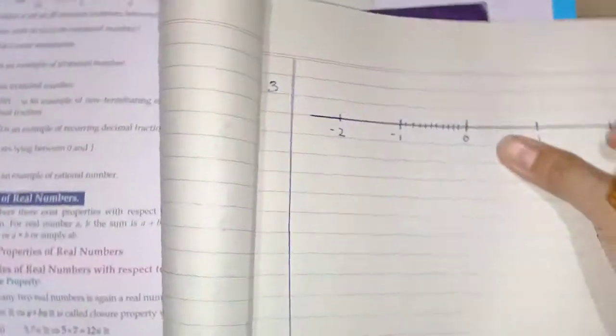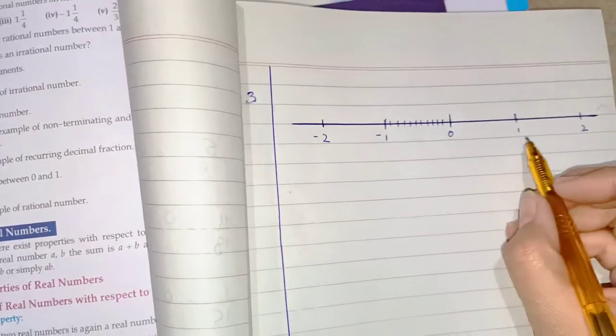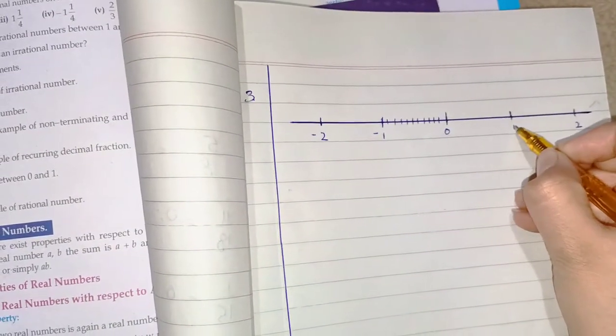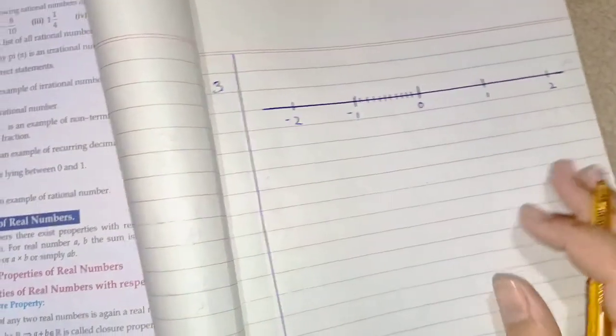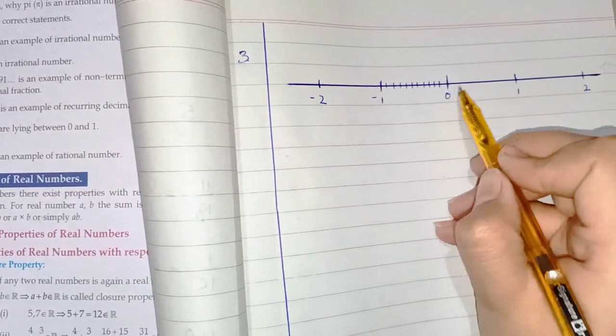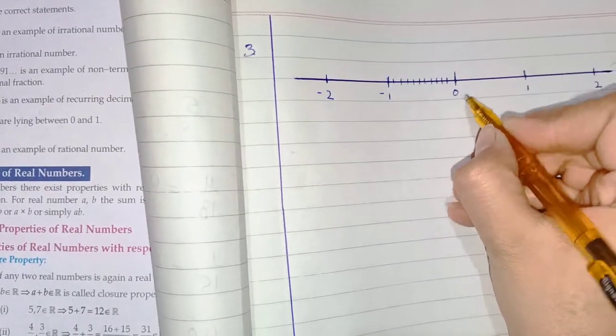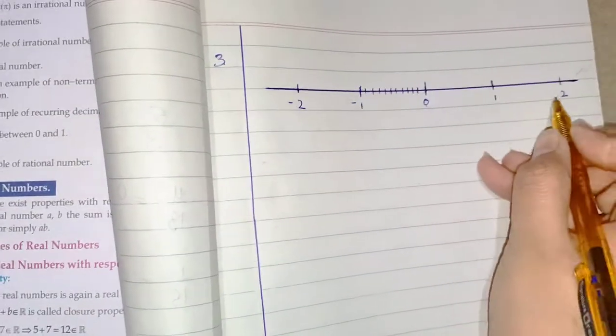I have written only 2 numbers because we need only 2 numbers right now. We can write many numbers according to the need. So in each number we have the gap, and the gap between the numbers is 10. Like we have 0, 1 and 2.